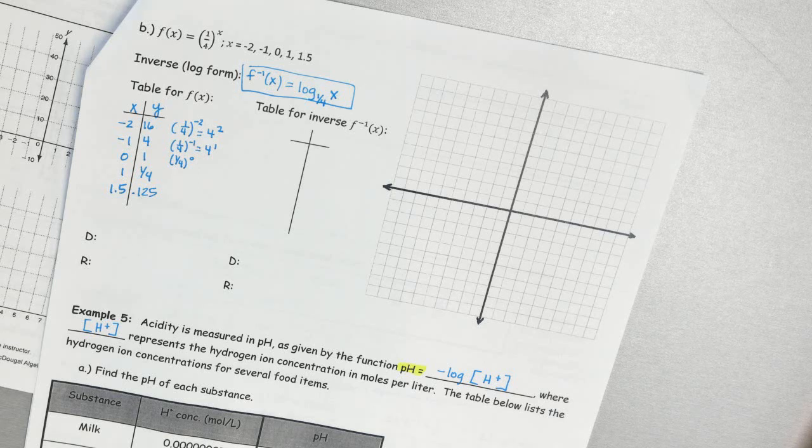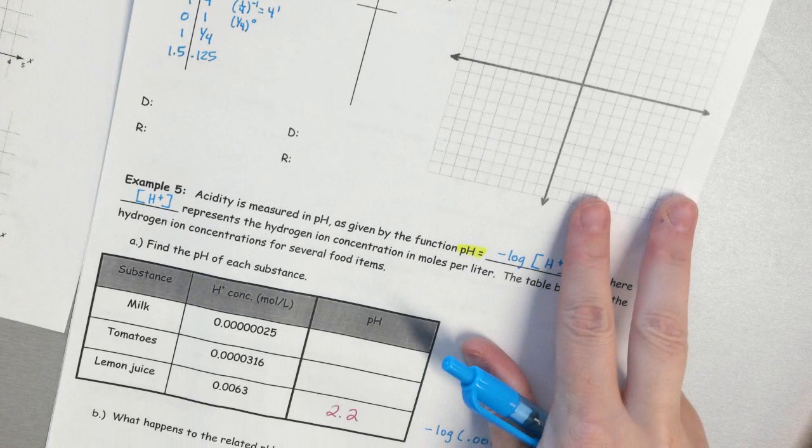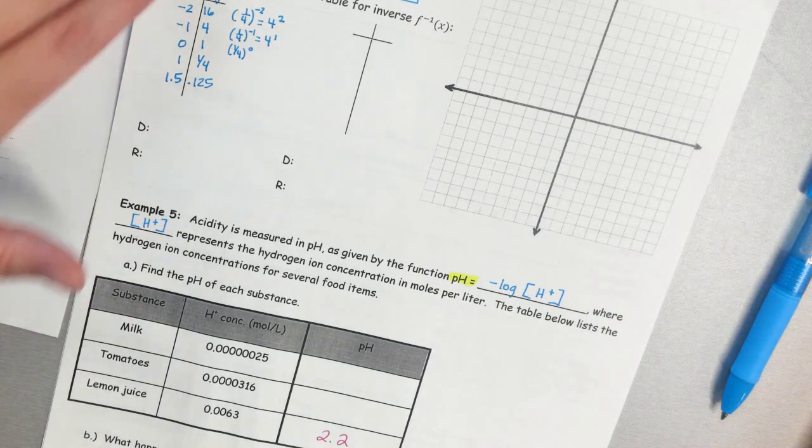We started part B yesterday, and remember we talked about how some of these you're going to have to do without a calculator.